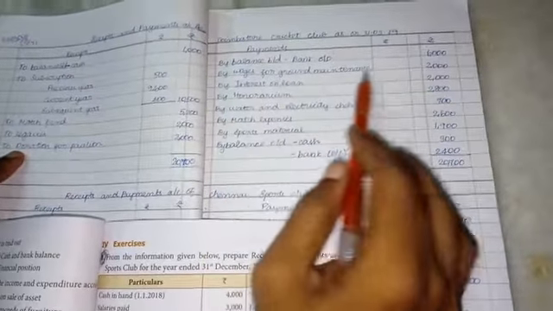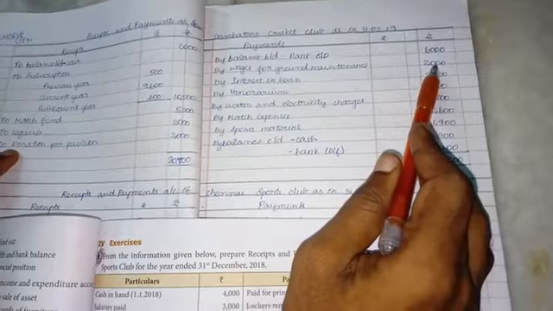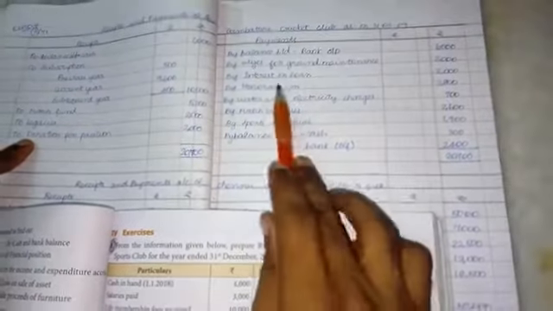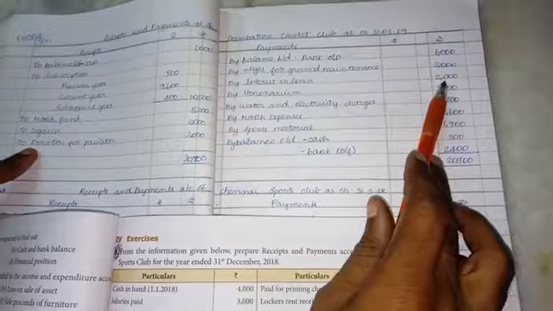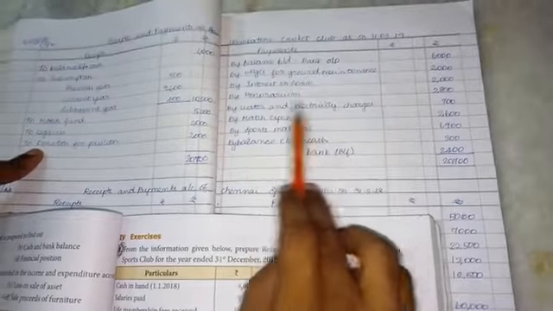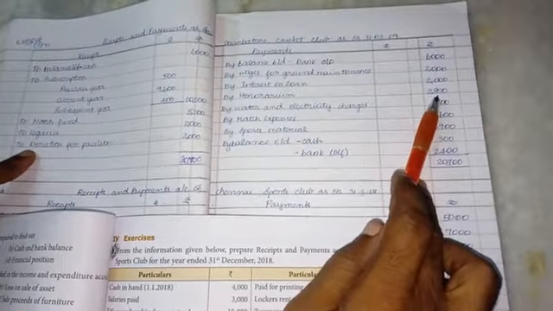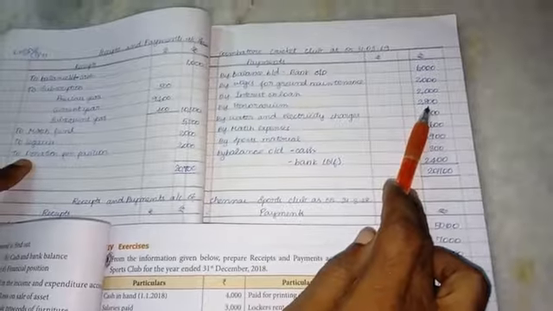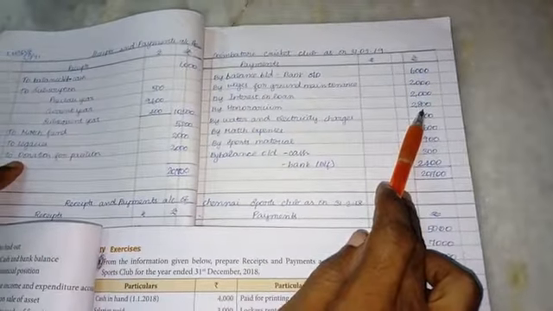Then wages for ground maintenance, revenue expenditure, it should appear on the payment side. Interest on loan, revenue expenditure, it should appear on the payment side. Honorarium paid 2,800 is a revenue expenditure, it should appear on the payment side.